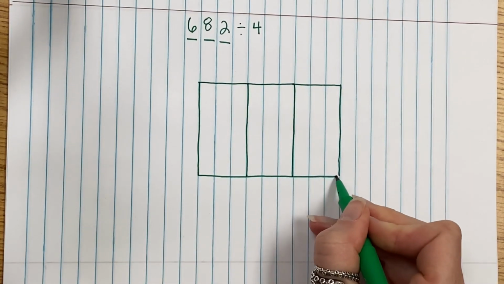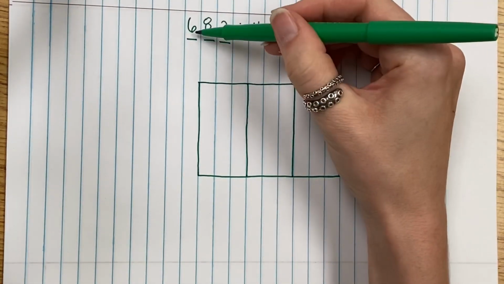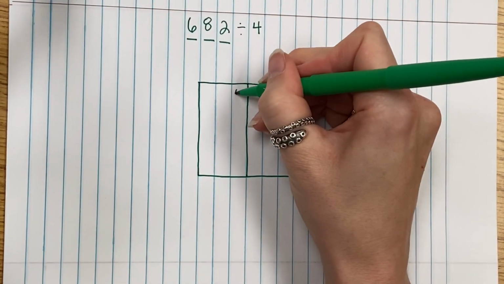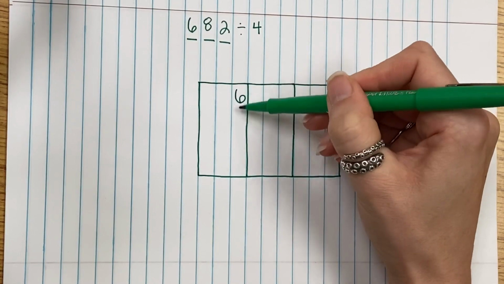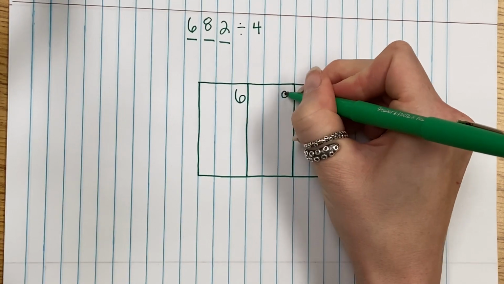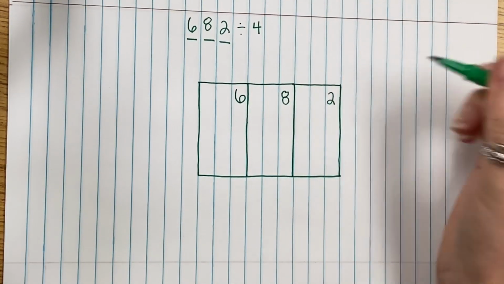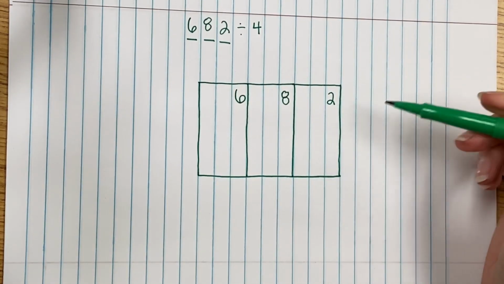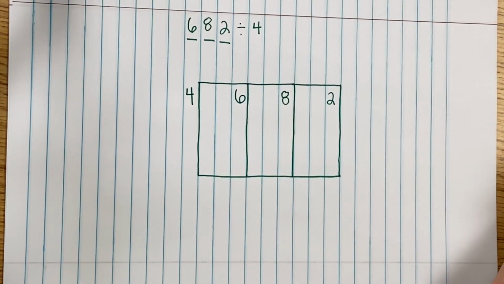So once I have my boxes, I can go ahead and move those digits one at a time into my boxes. So I'm going to start in my farthest place value. So the hundreds place, I have a 6. I'm going to put that 6 in my first box. Notice that I'm putting that digit in the farthest right-hand column within the box. My next digit is in the tens place, which is an 8. My last digit is in the ones place, 2, and notice each digit is in the farthest right-hand column within their box. My divisor is going to stay outside of my box just like it normally would for standard algorithm division.